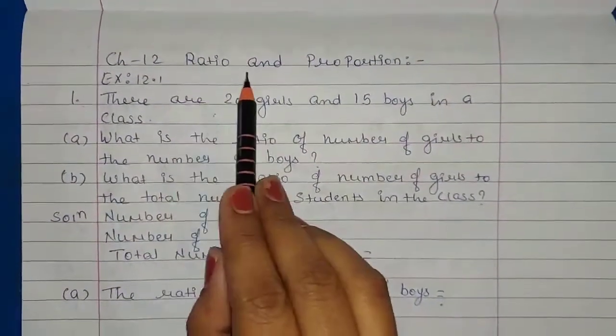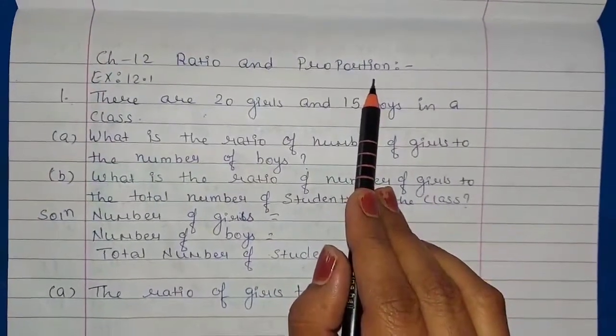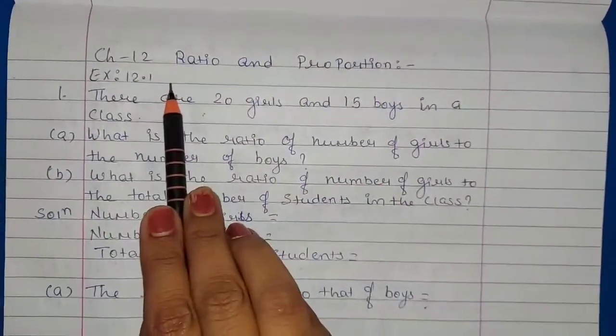Chapter 12 Ratio and Proportion. Students, let us solve examples of exercise 12.1.